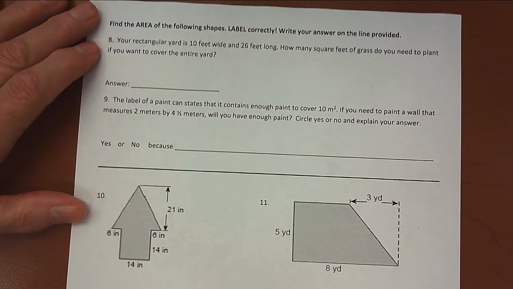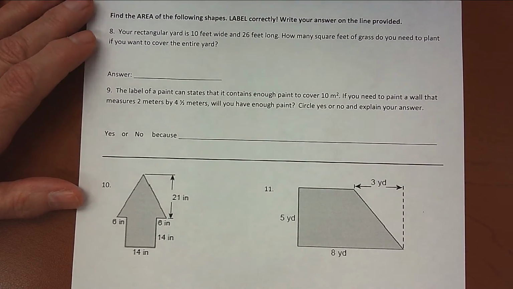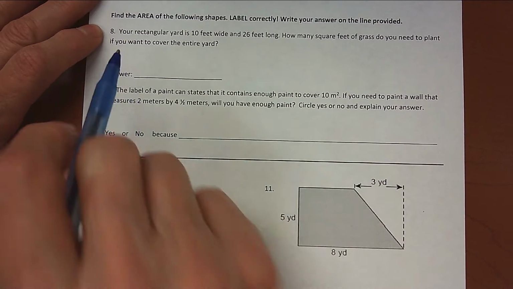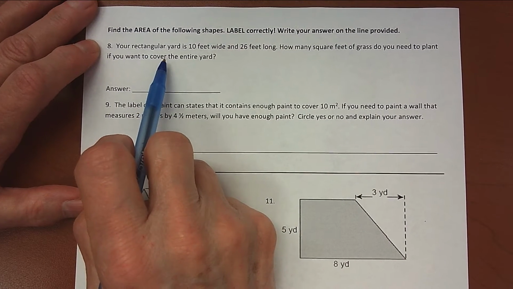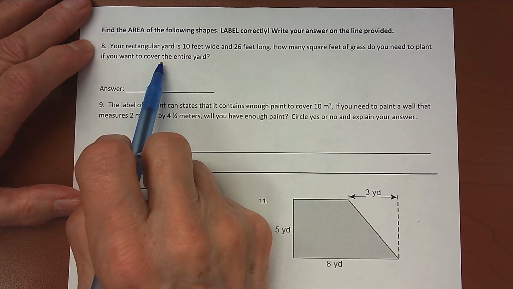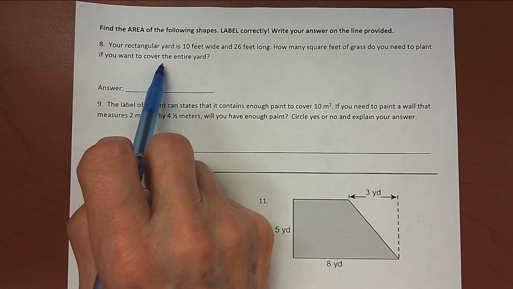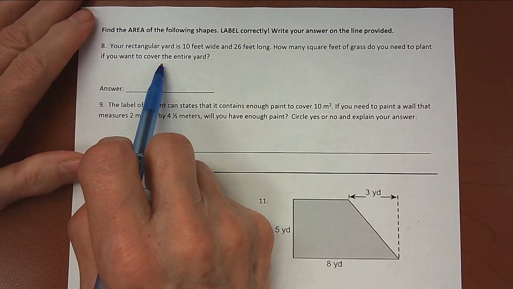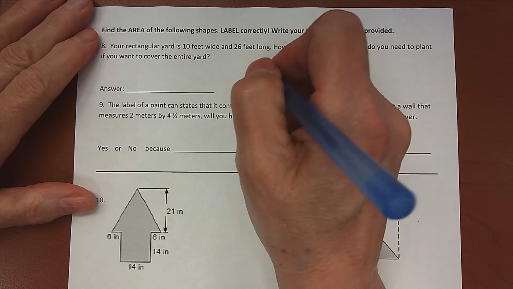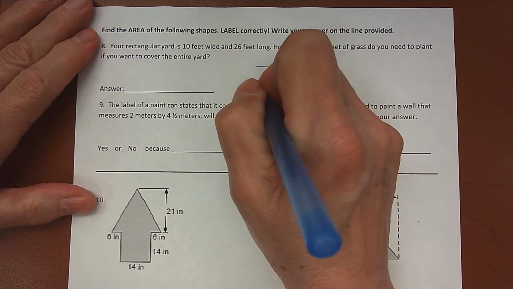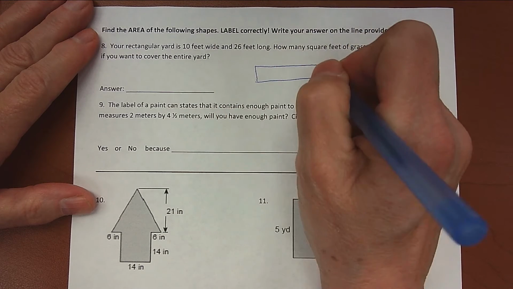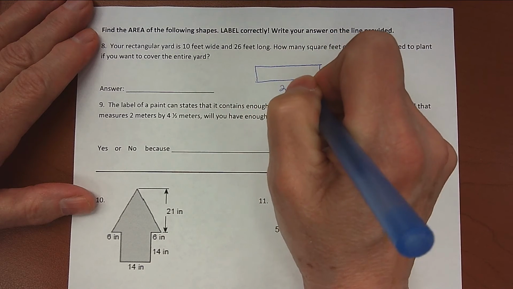Okay guys, here's page 2 of the Unit 8 study guide, starting with number 8. Our problem here says your rectangular yard is 10 feet wide and 26 feet long. How many square feet of grass do you need to plant if you want to cover the entire yard? I always like to draw a picture. So I've got a yard that's 26 feet long and 10 feet wide. Not very to scale there.